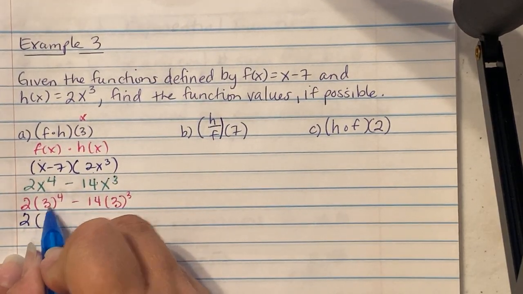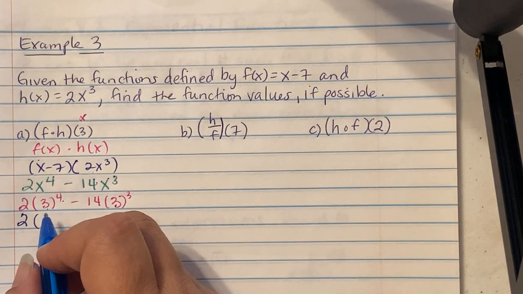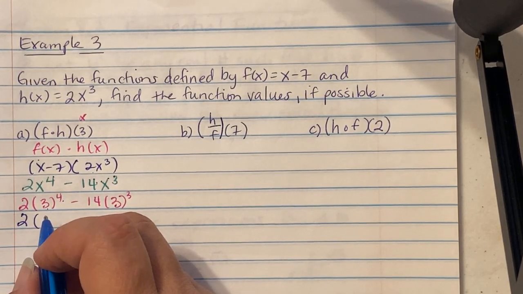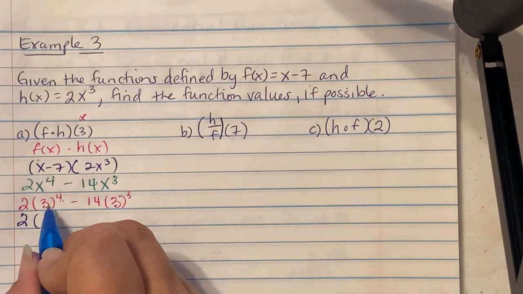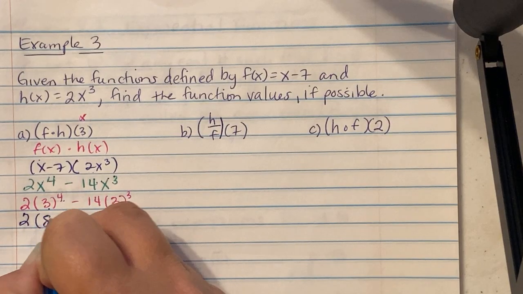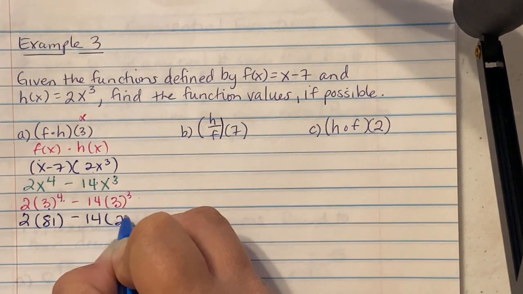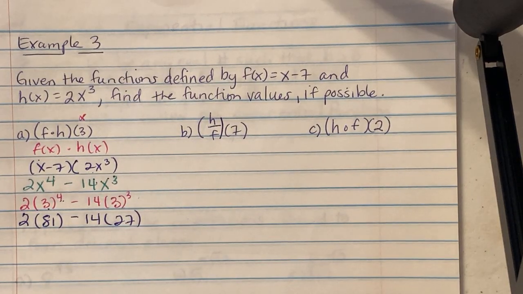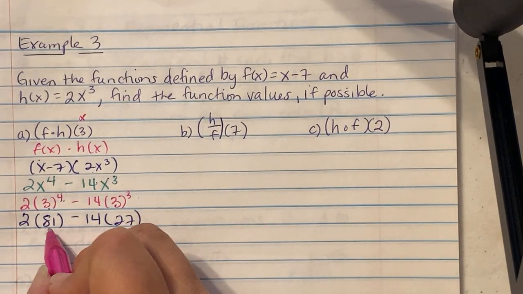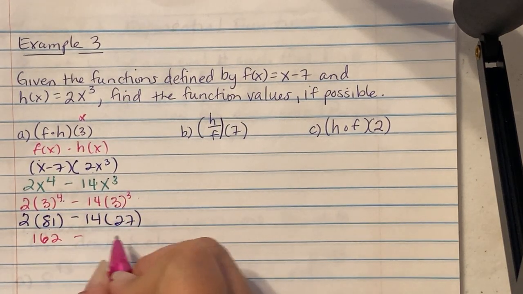Remember, you got to do 3 to the 4th power first. Rule of PEMDAS: Please excuse my dear Aunt Sally, whichever way you want to remember it. Exponents are first. 3 to the 4th power is 81. 3 to the 3rd power is 27. Then you're going to do multiplication here. So 2 times 81, that is 162.